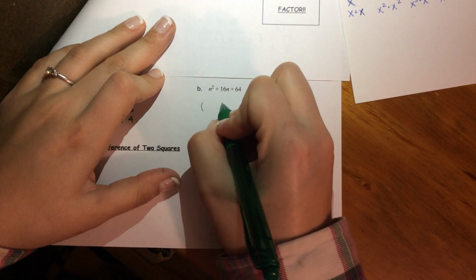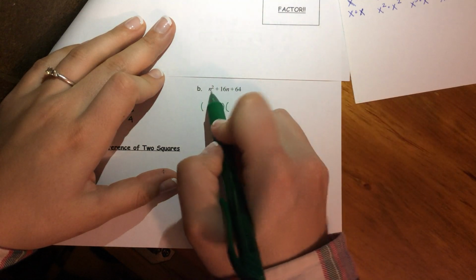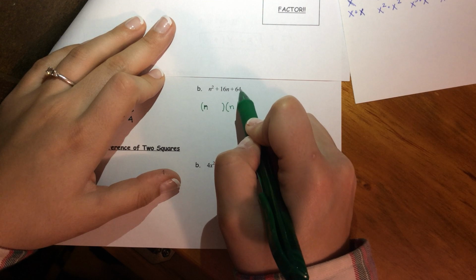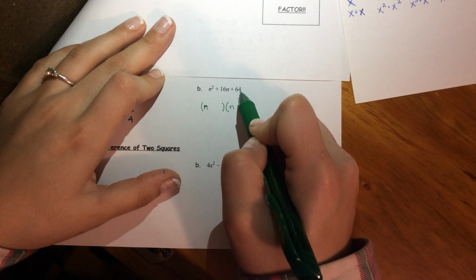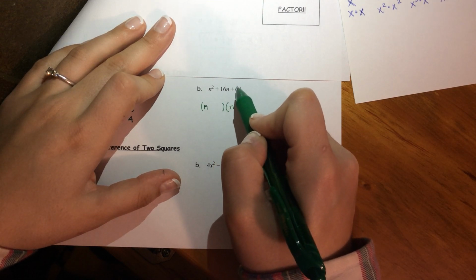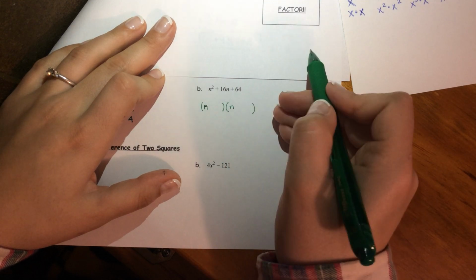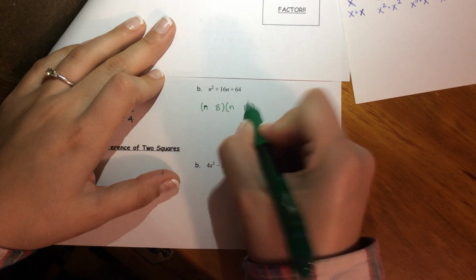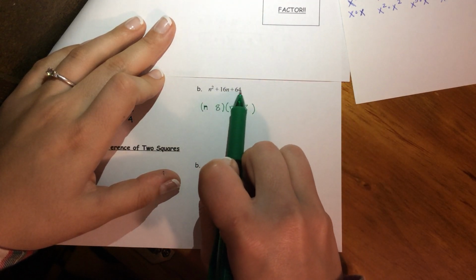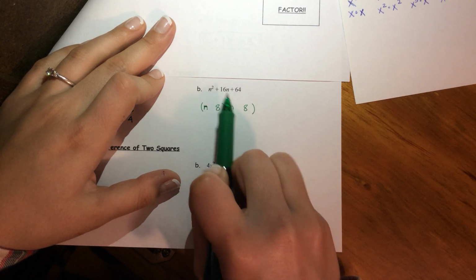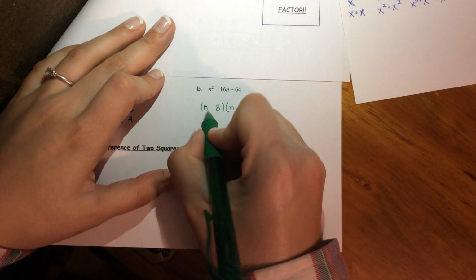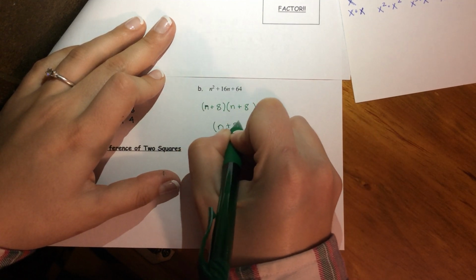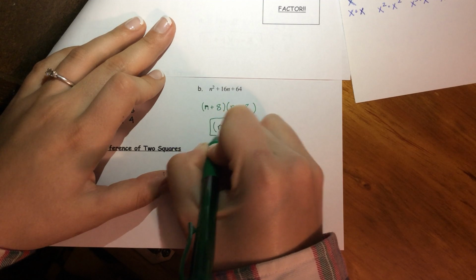So 2 sets of parentheses, right? You always break up that first square. And now because this is also a square, we're going to break up that square. What is the square root? What's the number that blank times blank, and as long as those blanks are the same, gives you 64? It's going to be 8 and 8. Now, positive 64, so it's either going to be plus plus or minus minus. We look to see that we need positive 16, so it's going to be plus plus, right? And then we write our final answer as n plus 8, parentheses, all squared.